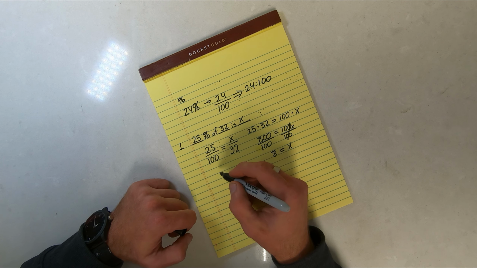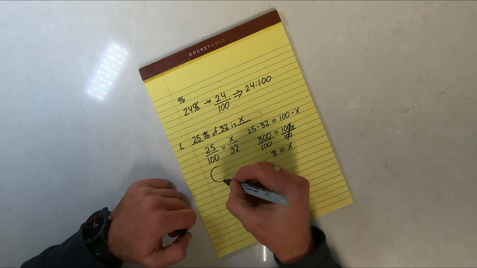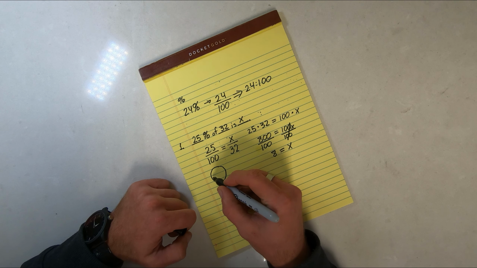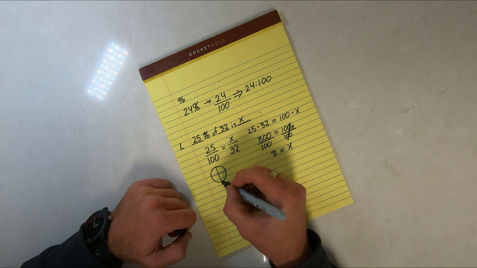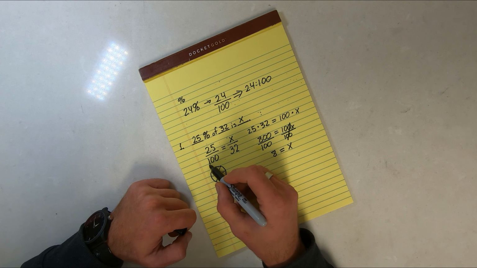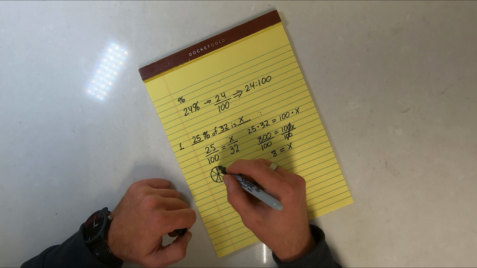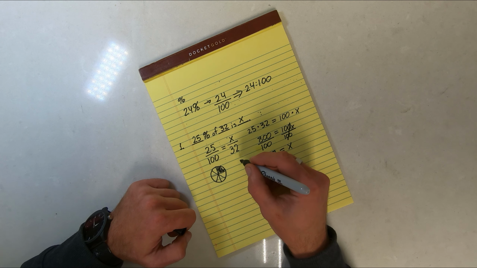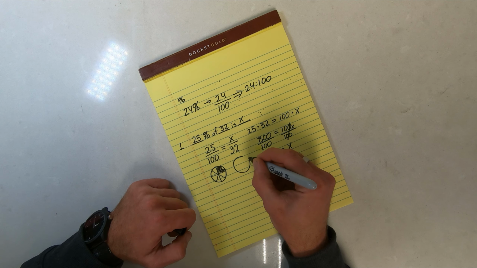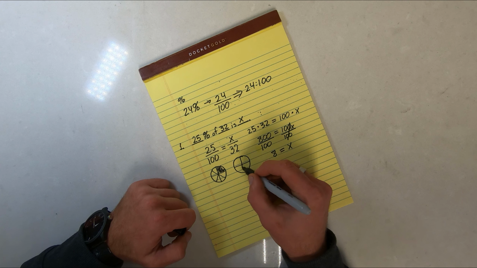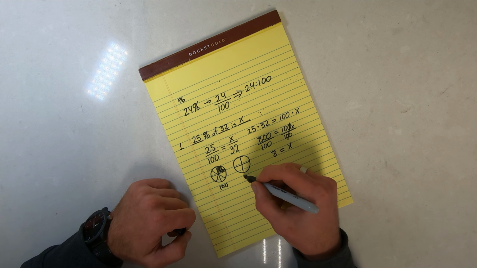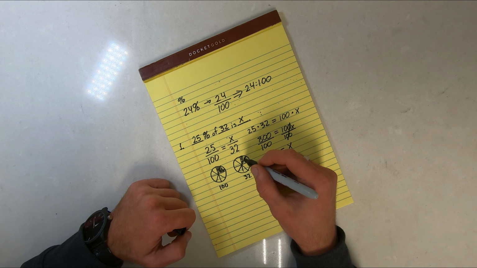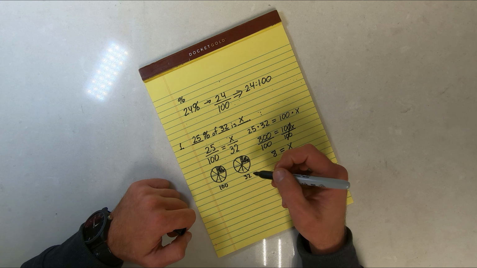So what this tells us is that if we were to draw it out and cut the whole into 100 pieces, just as the denominator says, and shade 25 of those pieces, that would be equal to, if we were to cut this into 32 pieces, the same amount of the pie would be shaded.